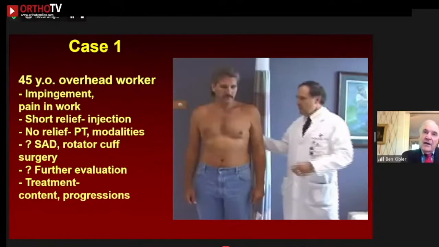This first case is a very common situation that all of you will see in the office. It's an overhead worker. He happens to work at a car manufacturing plant here. He has symptoms of impingement, inability to do his normal job without having pain. He's had an injection with short relief. He has had no relief from open chain exercises and modalities. And so he was referred to see for subacromial decompression or maybe rotator cuff surgery. He wants to know if there's anything else going on.